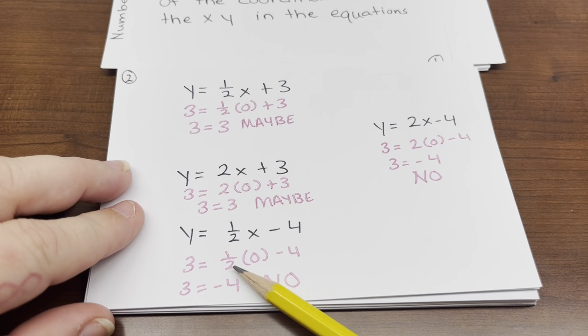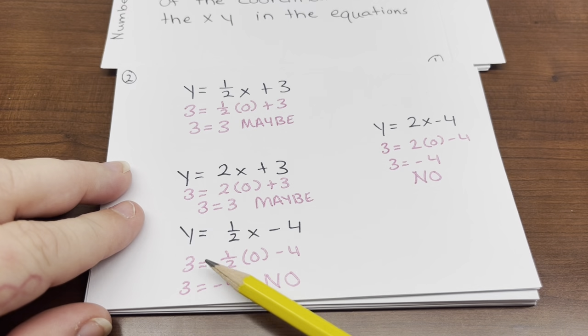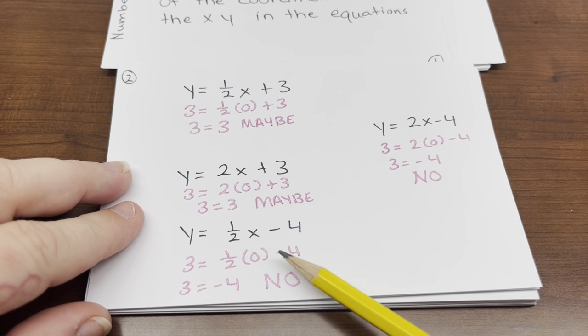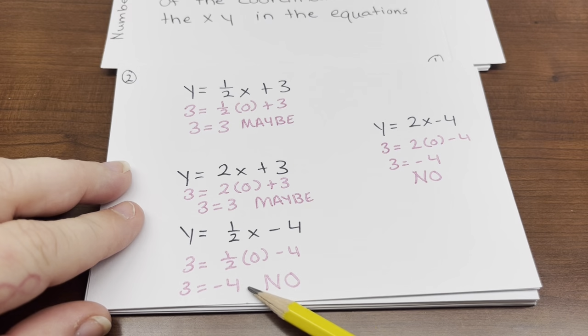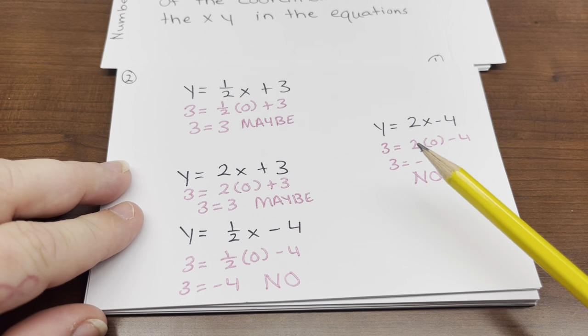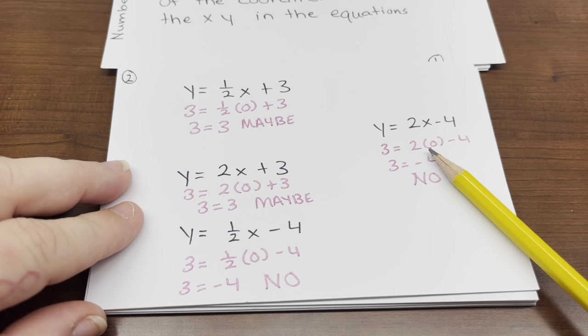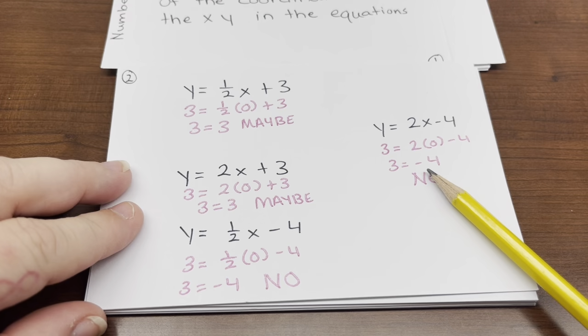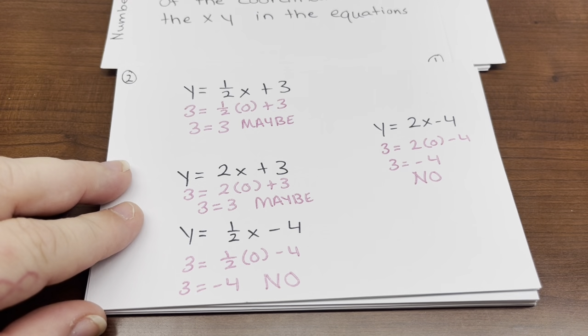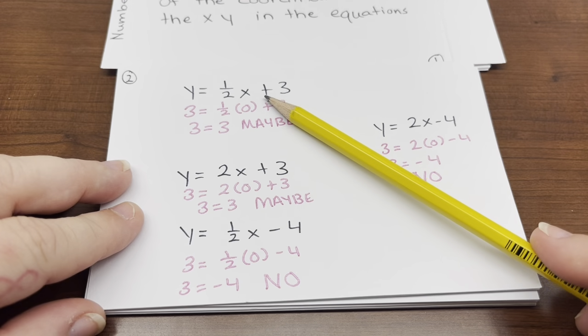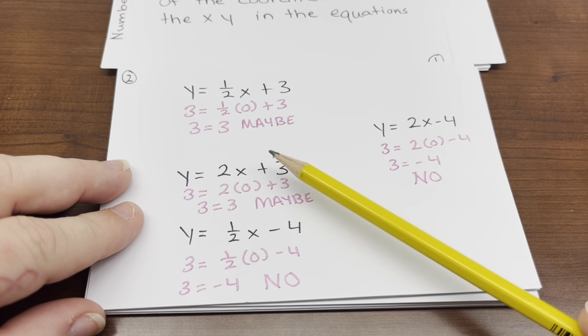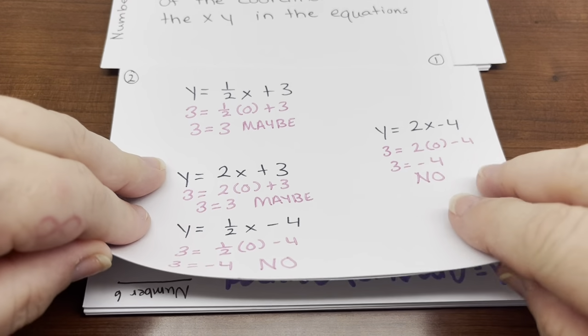This one here, same steps. I put the 0 in place of the x, the 3 in place of the y. And what I end up with is 3 equals -4. That does not work because these two do not equal the same thing. I got the same answer for this possibility, where when I put the 3 and the 0 in, I ended up with 3 equals -4. So that didn't work either. So now I know that option 1 and option 2 are both possibilities.